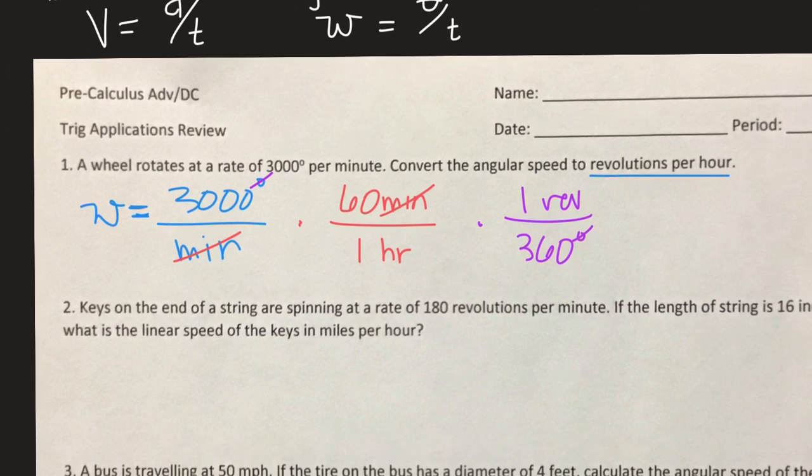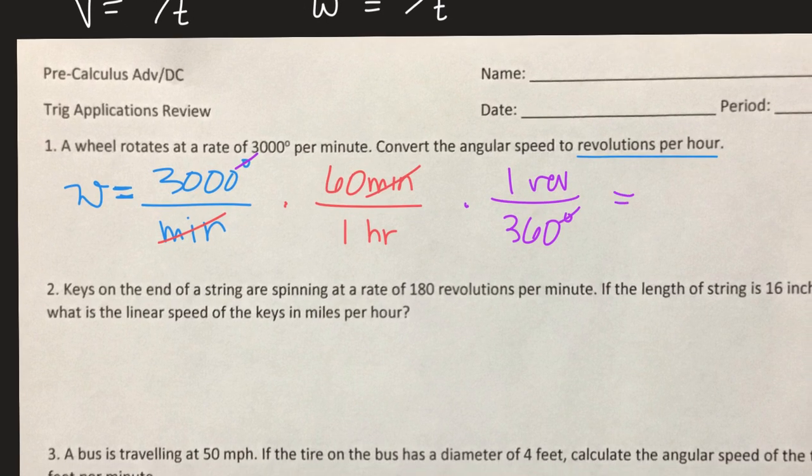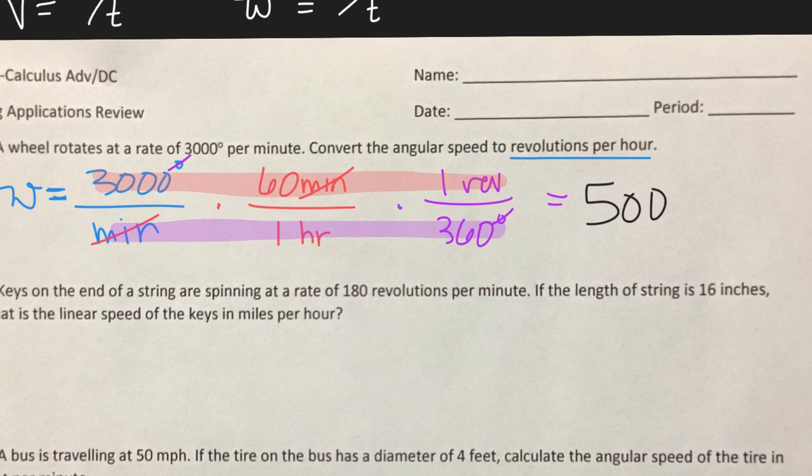Now this is just a straight multiplication problem. We multiply everything in the numerator together, so 3,000 times 60 times 1, and we divide it by everything in the denominator, which is just 360. Make sure we have a calculator to do these. That's an important part. The answer is 500 revolutions per hour.